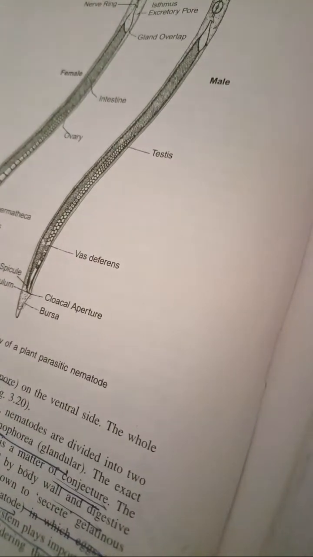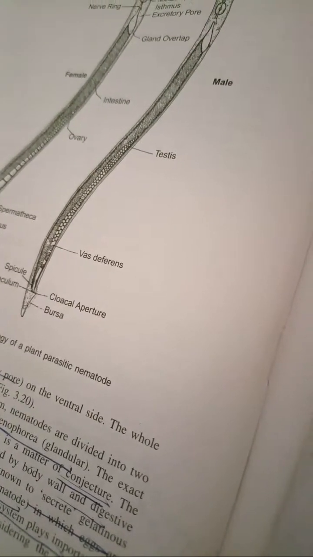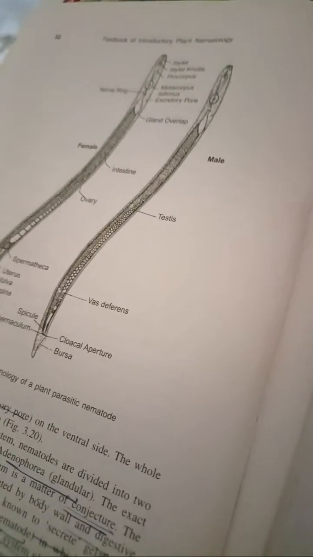Friends, today I have brought another topic, that is basic nematology, morphology, I can say. I'll just brief the points regarding the definition and the morphology of nematode. And here, friends, you can see the structure of a nematode.